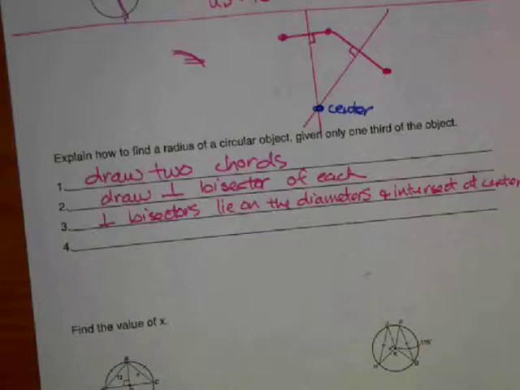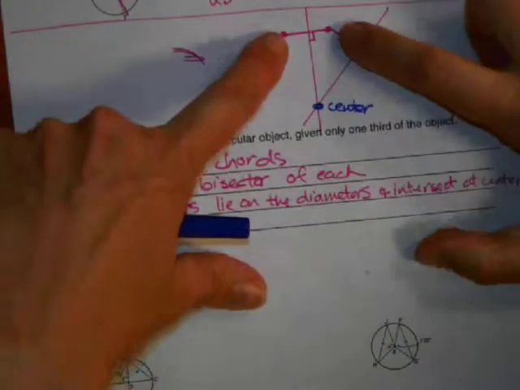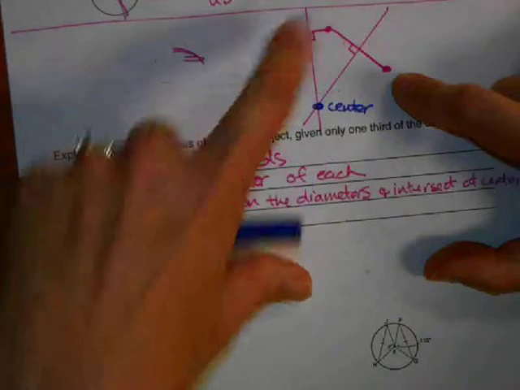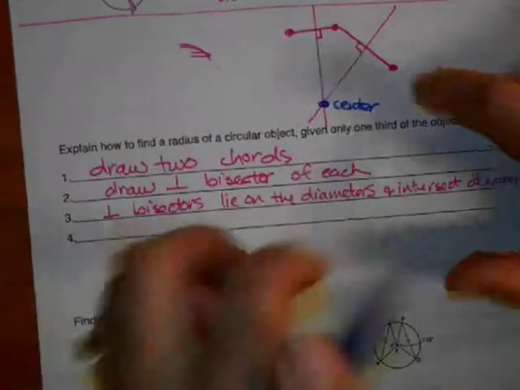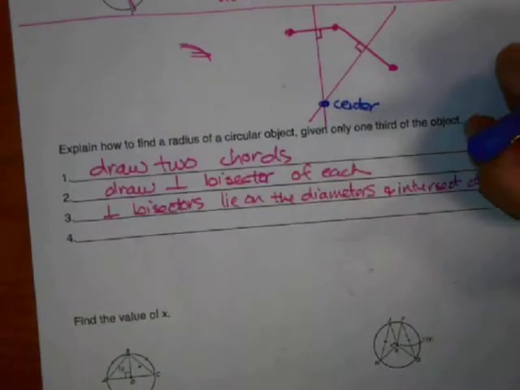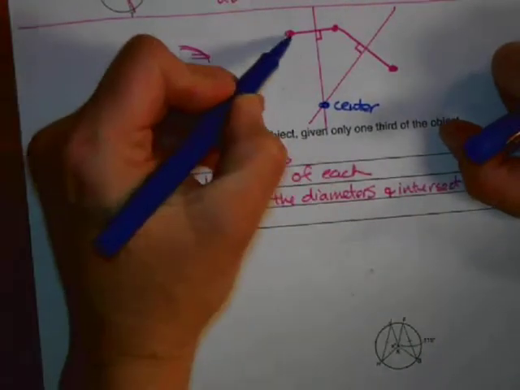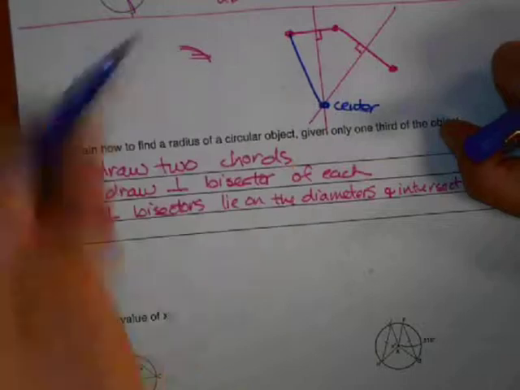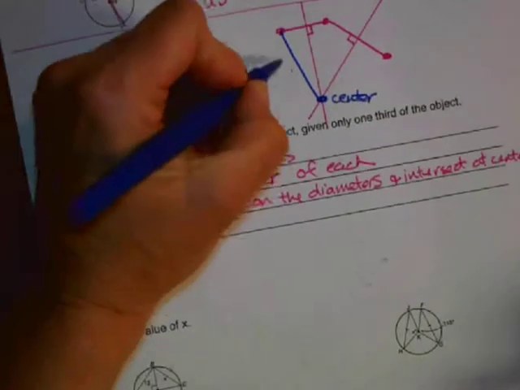We can get a radius from our picture. Where would the radius be? From the what to the what? I know Ethan knows. Does anybody else know where the radius would be? Remember, chords lie on the circle, don't they? The endpoints of the chords lie on the circle. So where would the radius be? From the center to a what? I'll just tell you. From the center to an endpoint would be the radius.